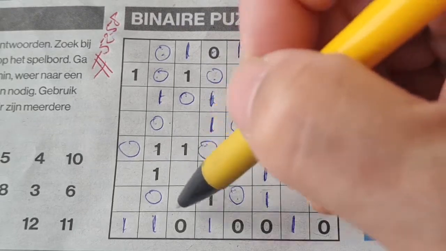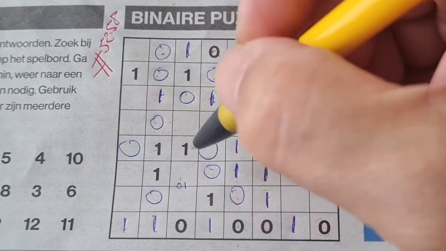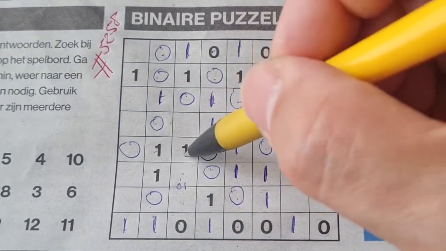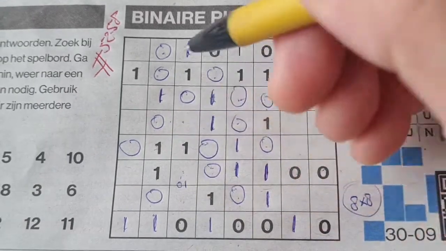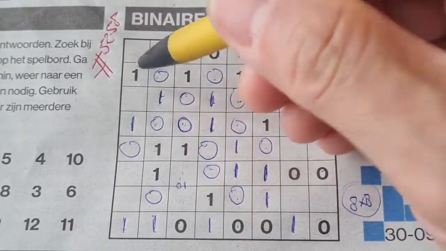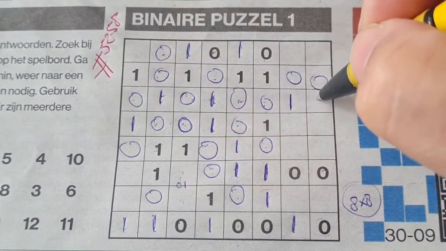I know between a 1 and an O with 2 empty boxes between, there's always an O and a 1 there, but I do not know in which order. So we have the first one, second one, third one, and the fourth one. So this box should we know? A double O, here one, there one. Between two ones comes an O. 1, 2, 3, 4 O's, so the rest are ones.